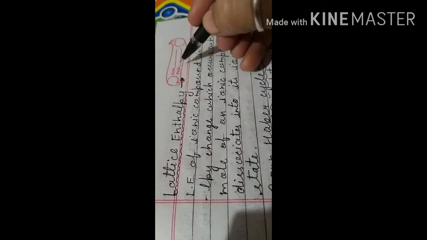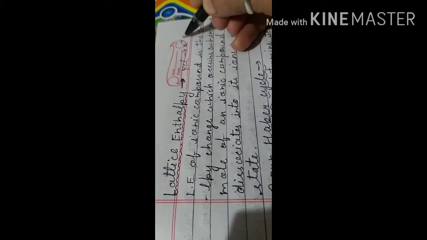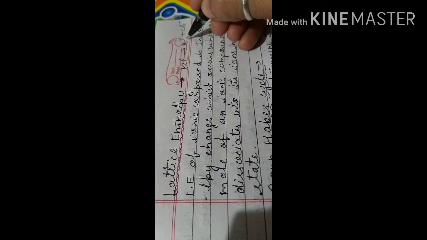Suppose KCl. When it dissociates, it will dissociate into K positive and Cl negative. But here we have to know its ions should dissociate into the gaseous form. So the amount of energy which is used, this is the lattice energy, or we can call it lattice enthalpy. Here we have to study the Born-Haber cycle, which is used to determine the lattice enthalpy of different ionic compounds.